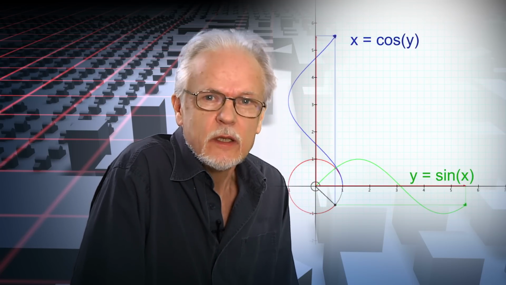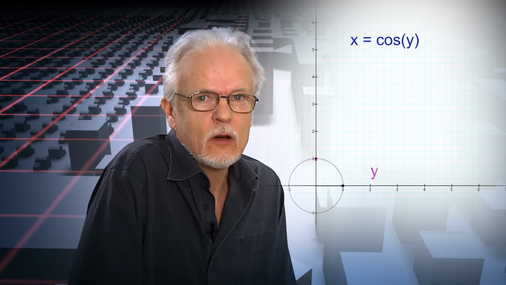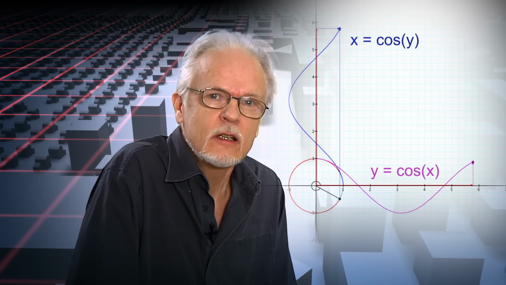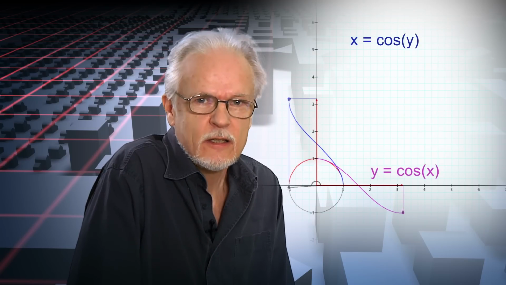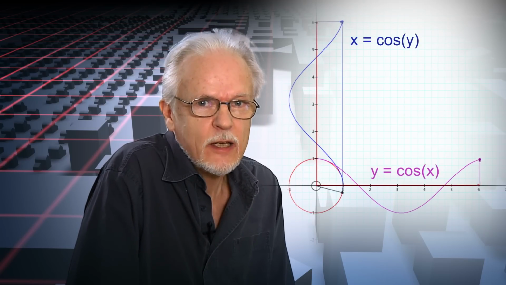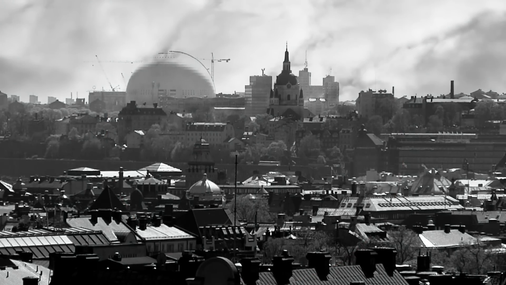But normally we draw these functions as functions where the vertical is depending on the horizontal. Y equals f of x, as we say in mathematics. And that's why we have reflected the blue curve into the purple curve. So the purple curve has the equation y equals cosine x, and the green curve has the equation y equals sine x.